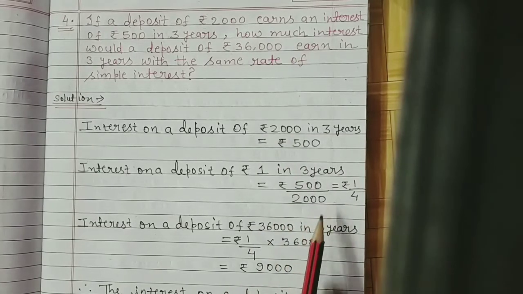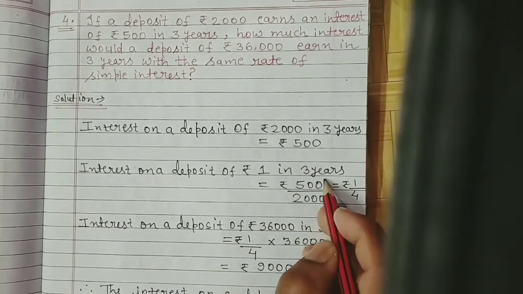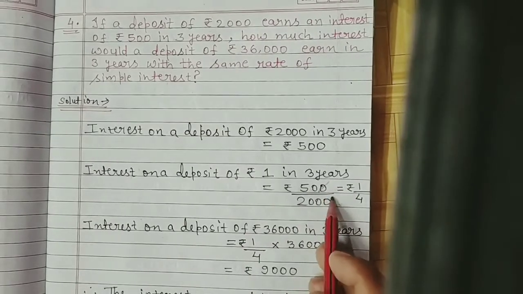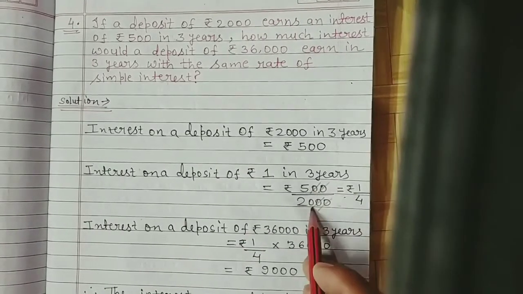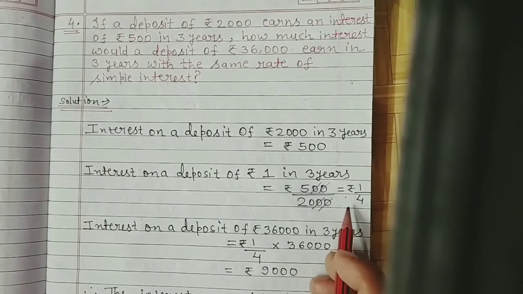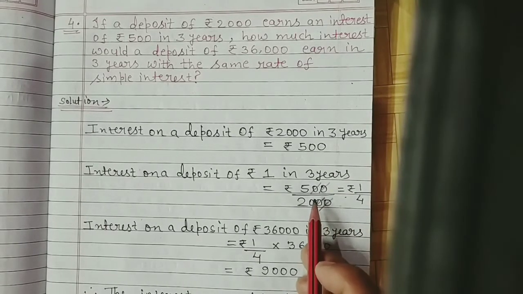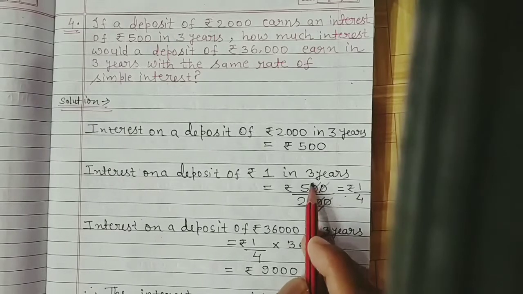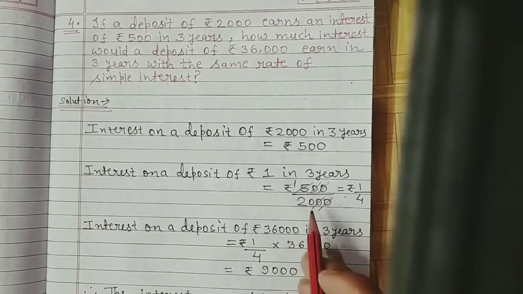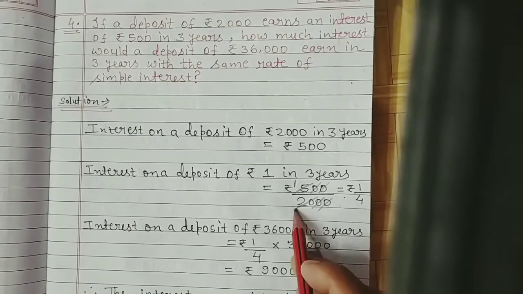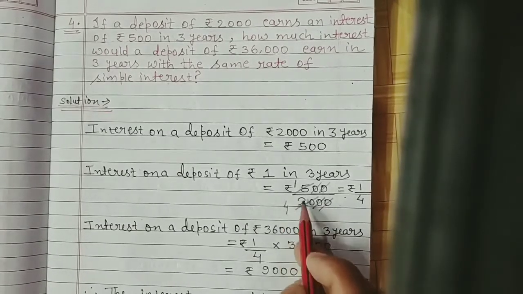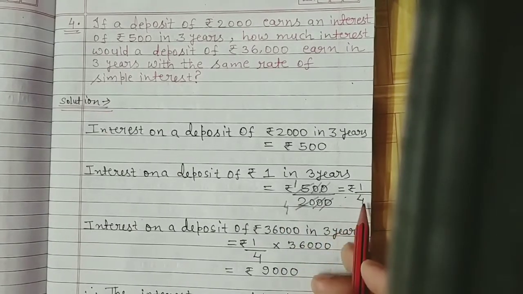Now after this, this 0 and this 0 will be cancelled, and again this 0 and this 0 will be cancelled. And now the number 5 will divide this 5 and the quotient will be 1, and the number 5 will divide this 20 and the quotient will be 4, and it is equal to rupees 1 by 4.